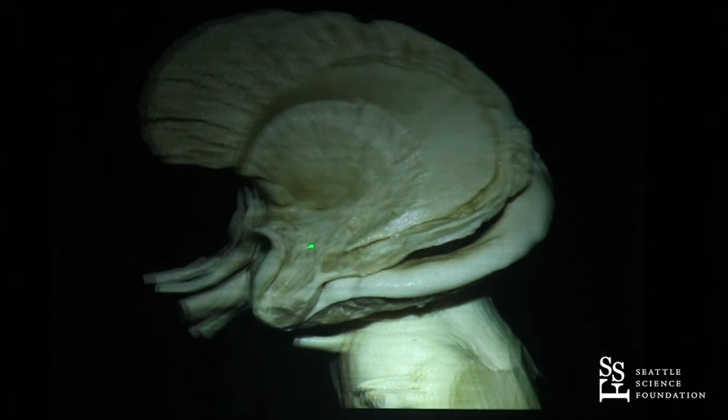So you see, in this part of the roof of the most anterior part of the inferior horn, you can see the head of the caudate, the amygdala, and the globus pallidus. They sort of are all together at this part of the roof of the inferior horn.